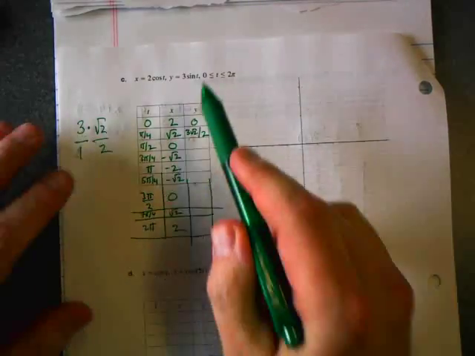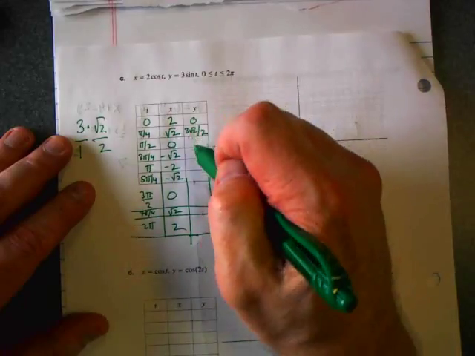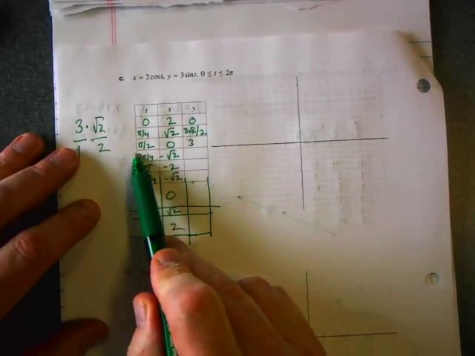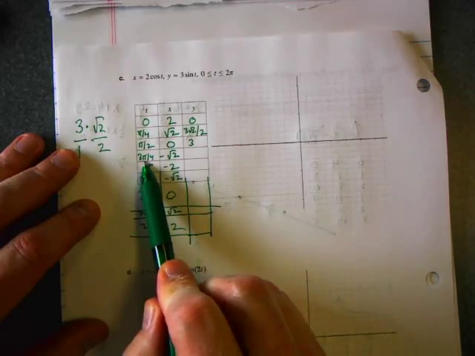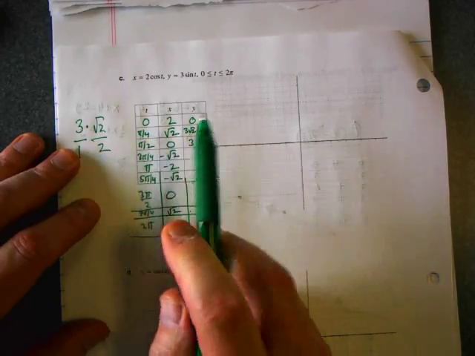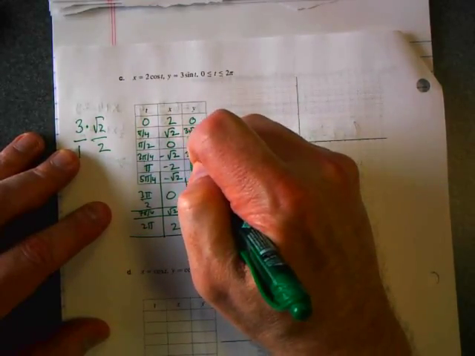All right. Sine of pi over 2 is 1. Cosine is 0, and then 1 times 3 is 3. All right, now what's going to happen here? 3 pi over 4 is in quadrant number 2, but it's really the same as pi over 4, isn't it? And sine is positive in quadrant 2, so I'm going to get the same answer again. I'm going to get 3 square root of 2 over 2.